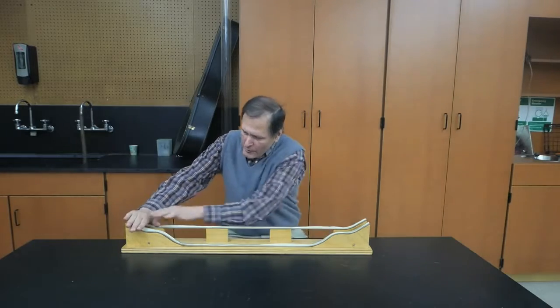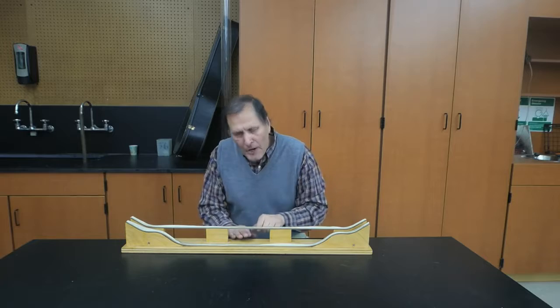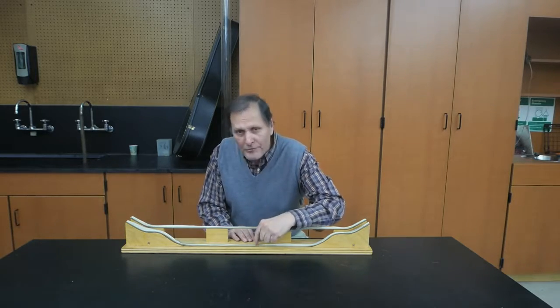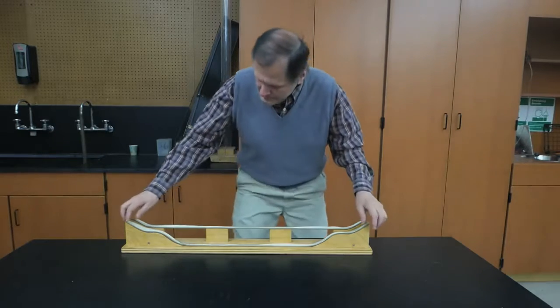Now, another popular question I received actually had to do with the track itself. While I'm saying from here over to here is the same distance, the actual track, because it's dropping to a lower level, obviously this track must be longer. But by how much? Well, let's take a look.